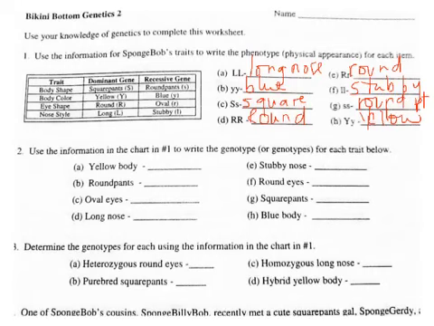Now, the second part says write the genotype for the trait that would correspond. So if we have a yellow body color, that is determined by the Y's. Yellow, we could have big Y, that'll give us yellow, but the heterozygous form, big Y, little y, will also give us yellow. Now what about round? Round pants, that's body shape. Round pants is recessive, so that means it must be little s.